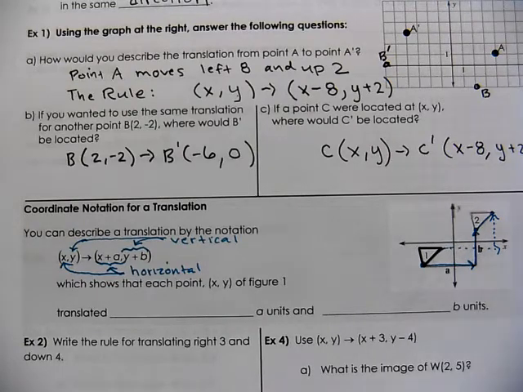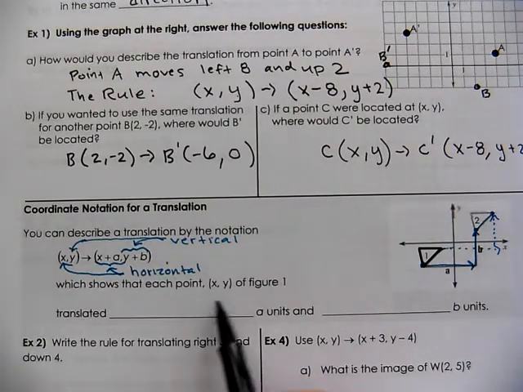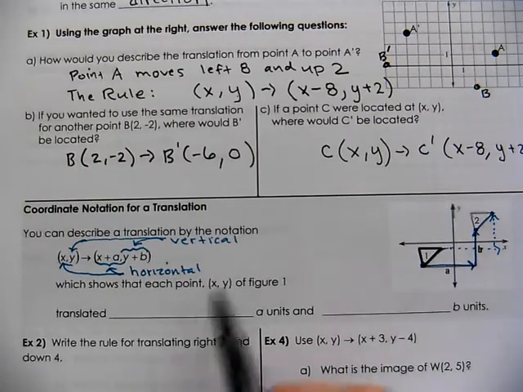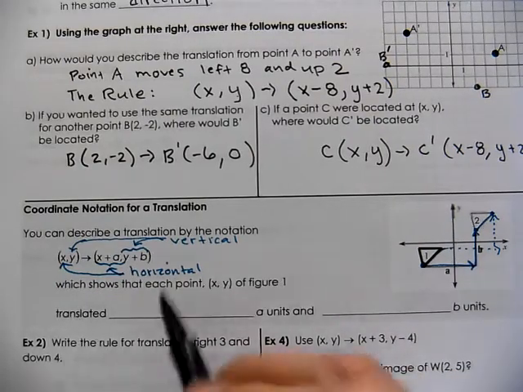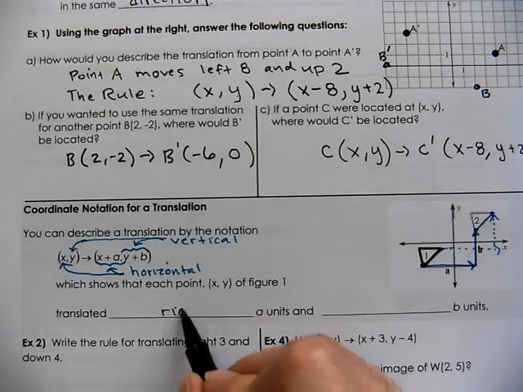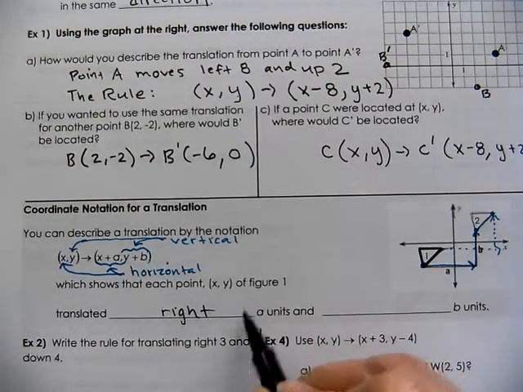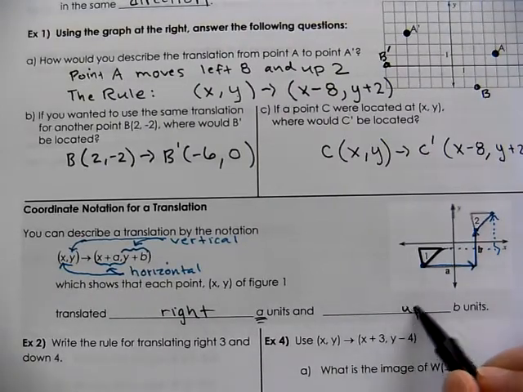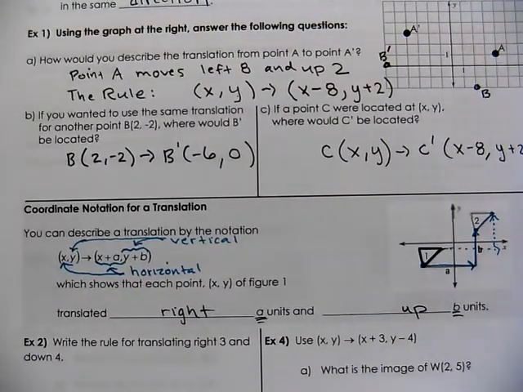So what we're doing here is we are showing that every single point, not just one or two, but every point on that figure is translated to the right A units, whatever number that might be, and then up B units, whatever number that might be. If it was down, then it would be a negative value of B.